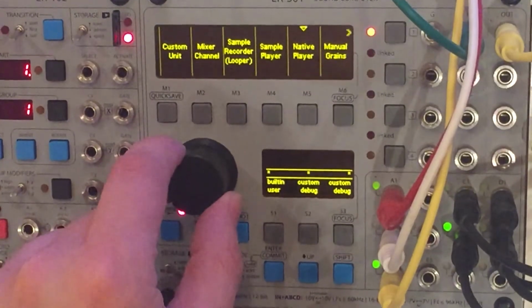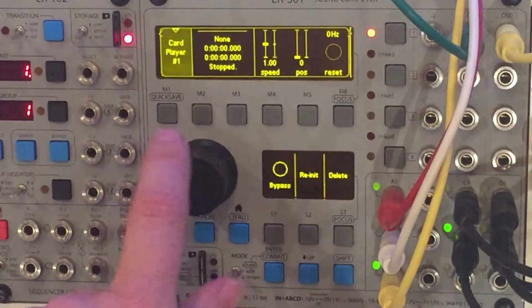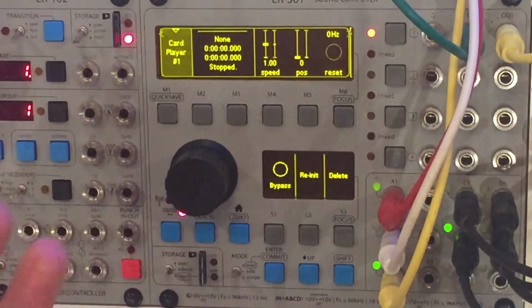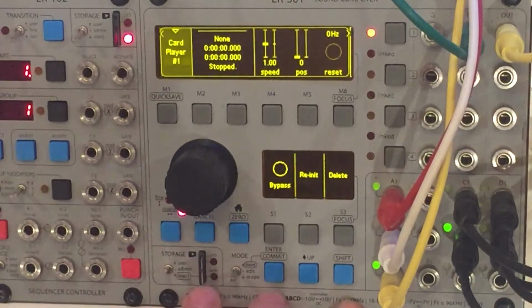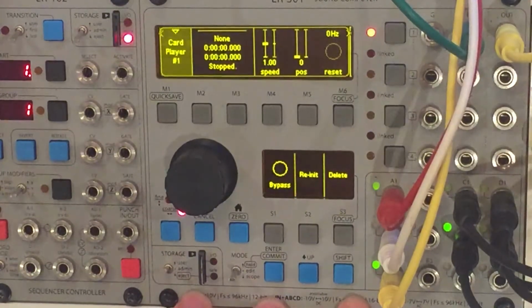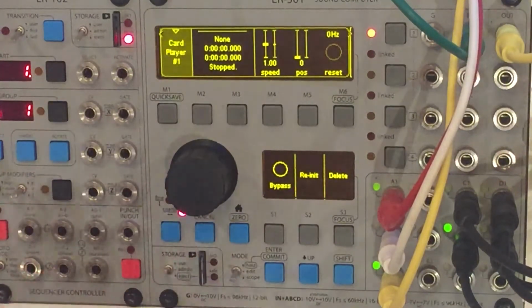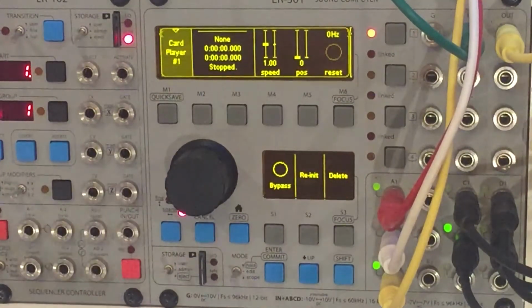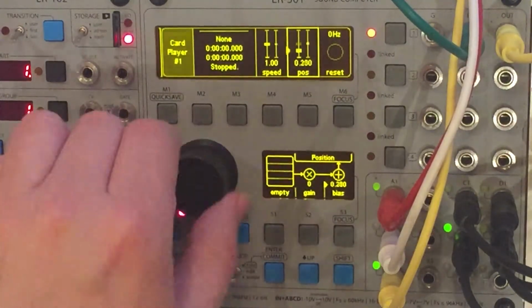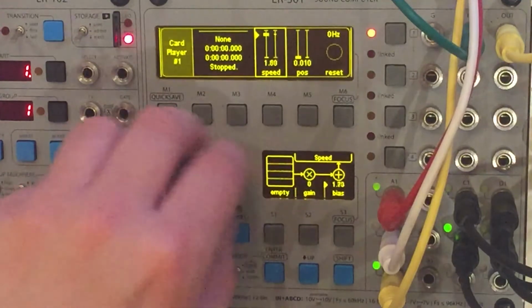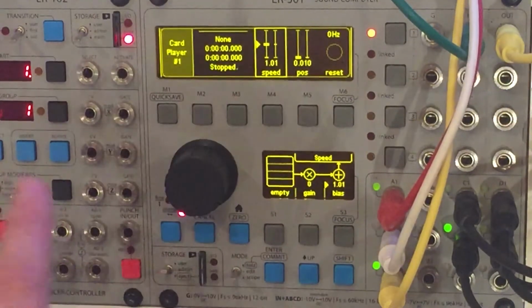Another one here is card player, and this one's pretty cool because you can actually stream a sample off the card. The onboard RAM's about 512 megs, I believe. So this allows you to play content that's larger than 512 megs, which is really cool. And you can CV control the position of the file and the speed, which I believe changes the pitch. Let's actually just try that.